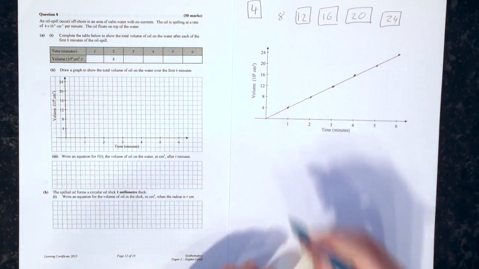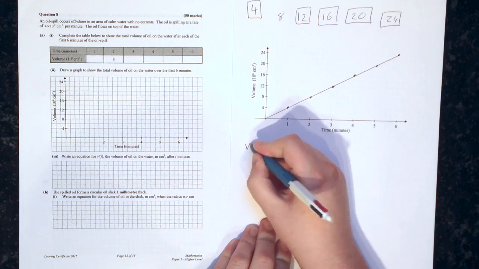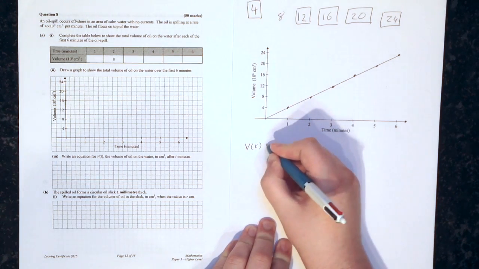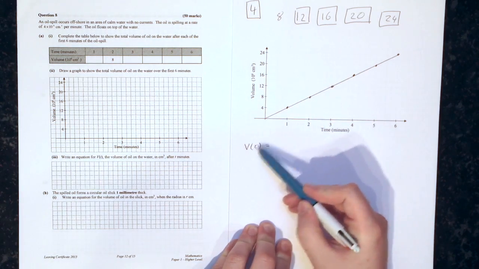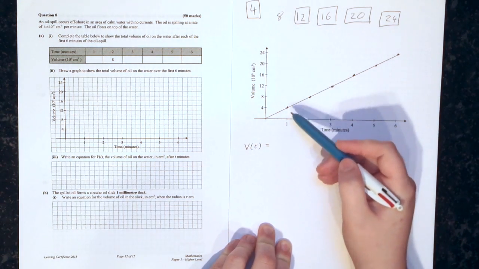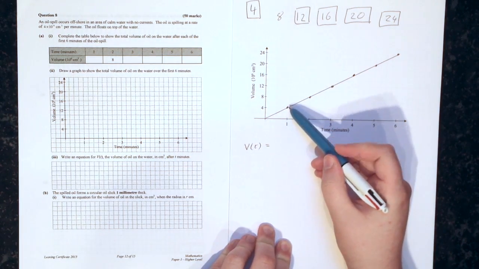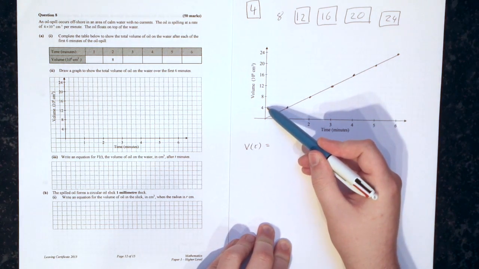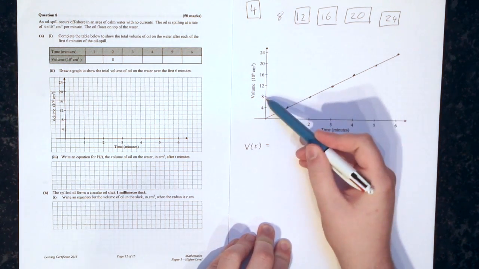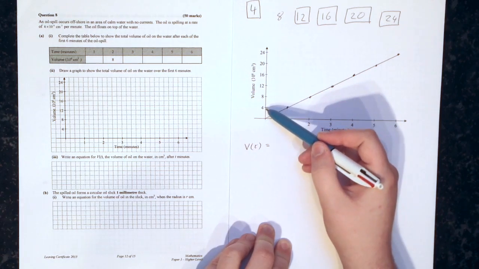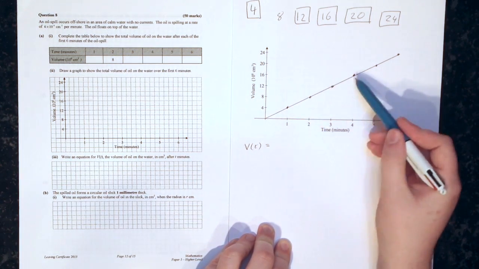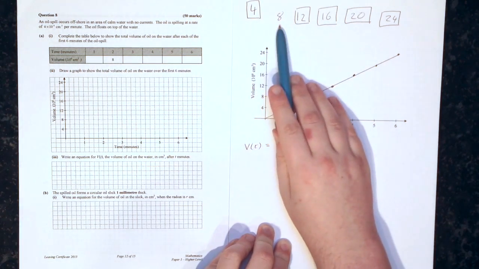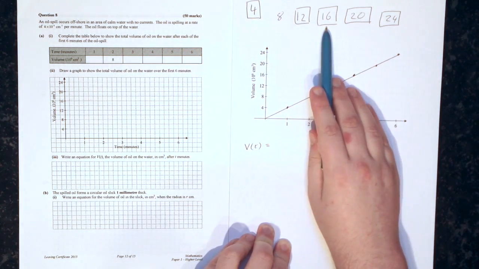So we need some function, V of t, and we need that to be equal to some formula that describes this graph. Well, when t is 1, V is going to be 4 by 10 to the power of 6. When t is 2, it's going to be 8. So each time there's going to be some multiple of 4 by 10 to the power of 6, because that's how much it's increasing by. So it's going from 4 to 8 to 12 to 16.